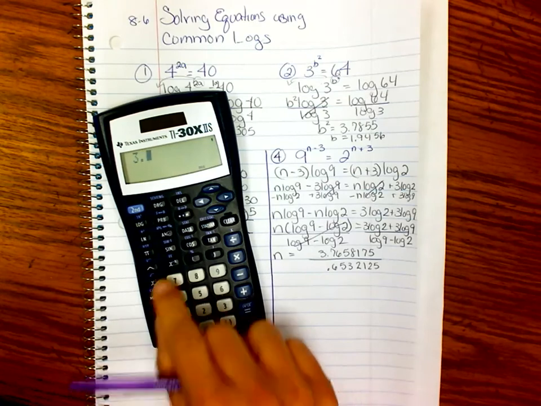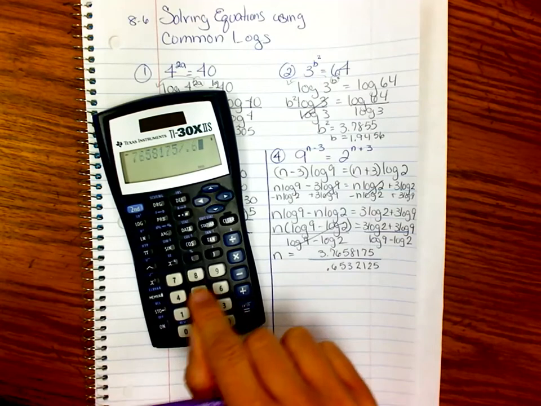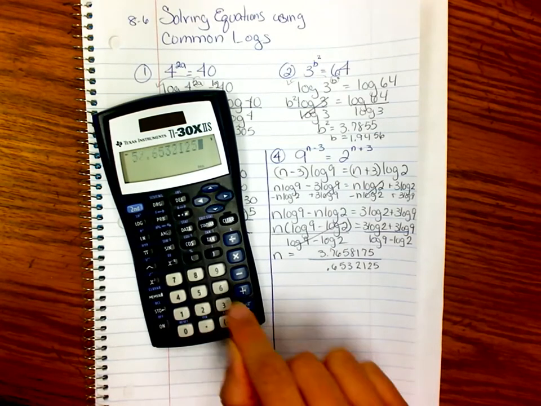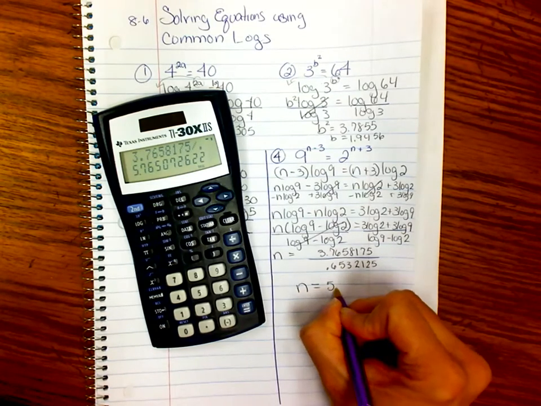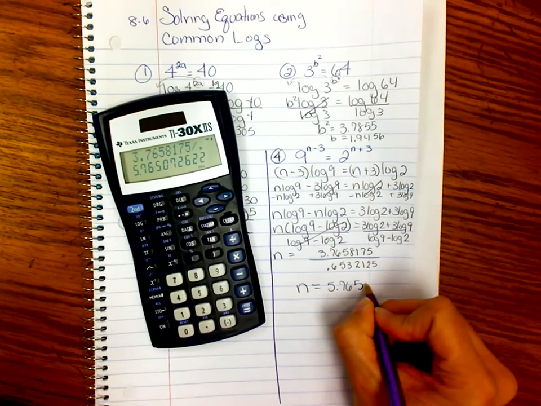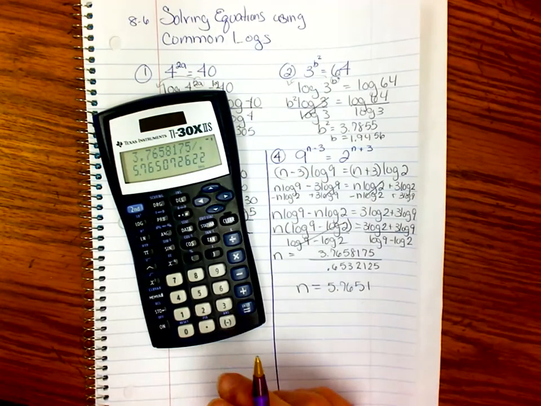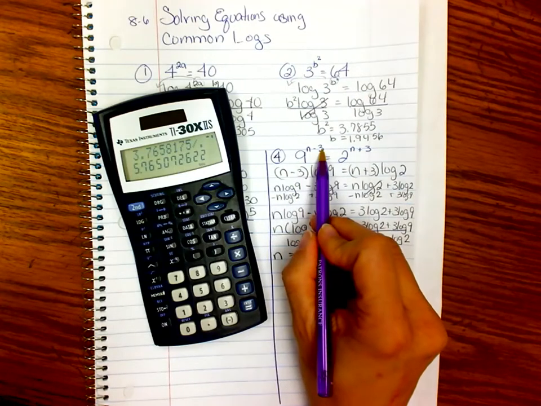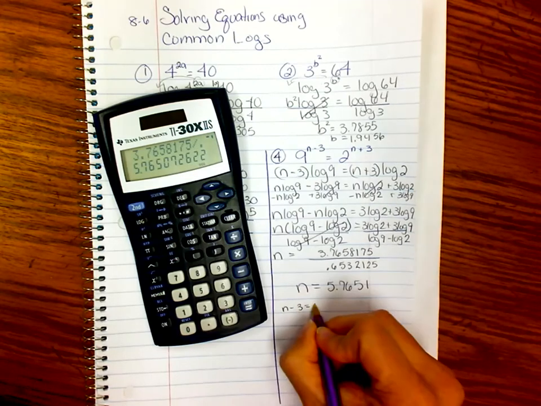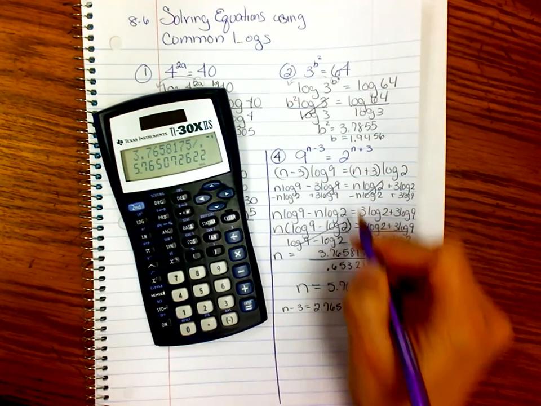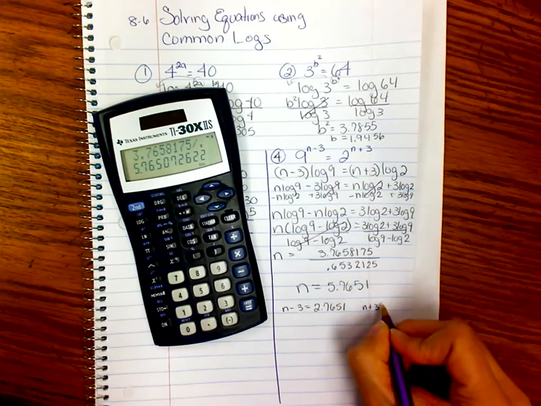So I get 3.7658175 divided by 0.6532125. So n is equal to 5.7651. And if I put that up there, if you wanted to check it, this one says to minus 3 from it. So n minus 3 is equal to 2.7651. And this one says to add 3 to it. So n plus 3 is 8.7651.